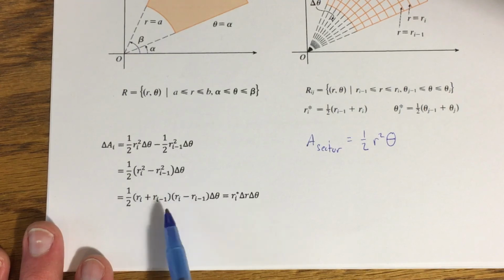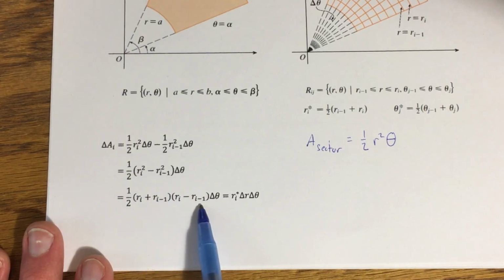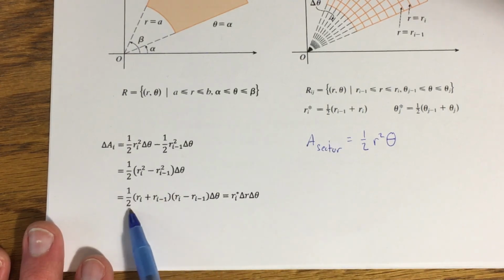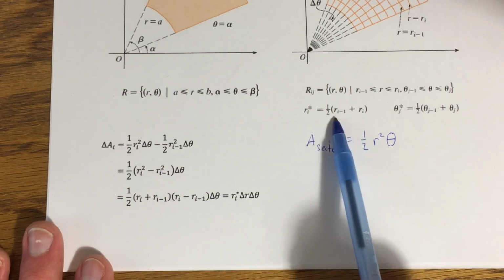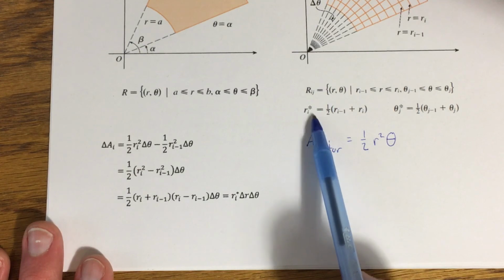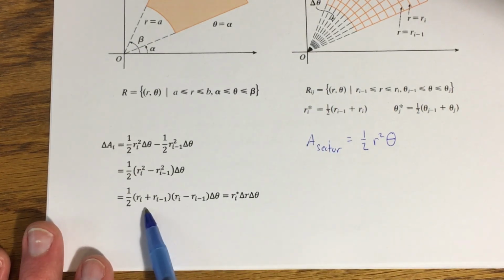As a difference of squares, I can factor that like this. Now, 1/2 (r_i plus r_{i-1}) appeared up here. That's what r_i star was equal to. So I can change that into an r_i star.